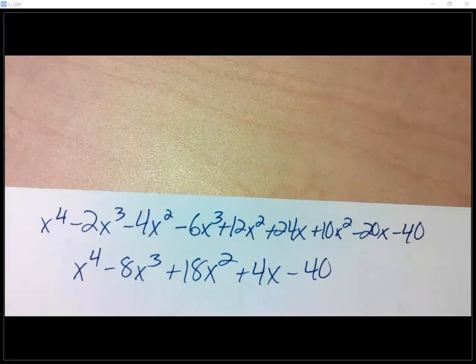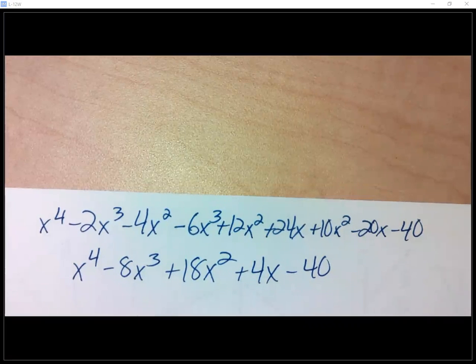Minus 40, minus 20. No, I think I'm right. So I think on the key, I had a 44 right here. It should have just been a 4. Did everybody else do this out and you got a 4, not a 44? I think I just copied my key wrong.